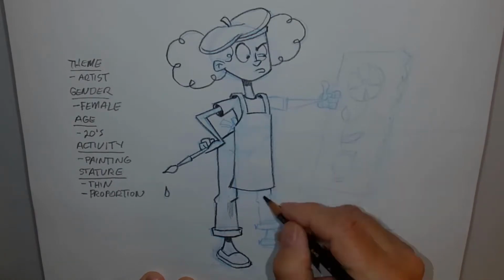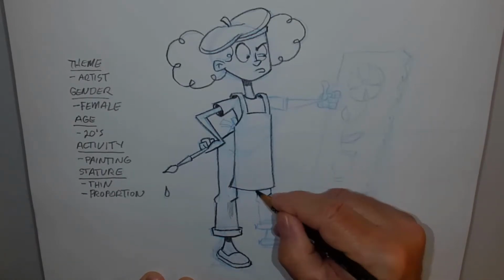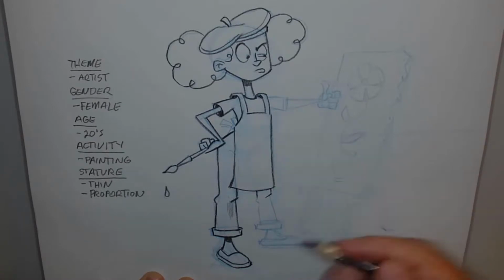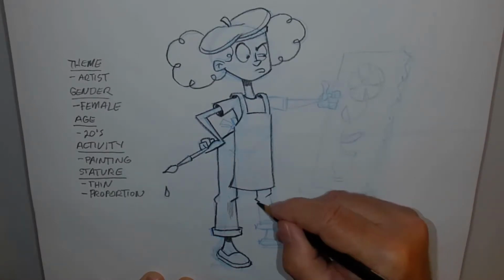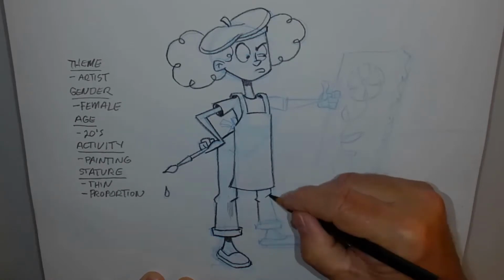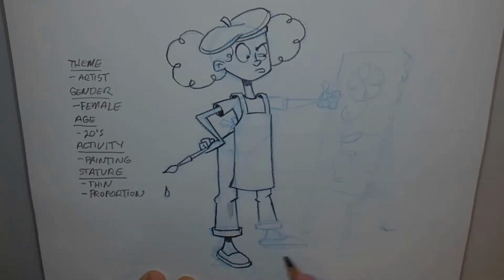So I'm going to do this other leg here. Again, this one being in the distance, or a little further back, looks just slightly smaller. And as I was mentioning, that foot would be higher than this one. The heels would kind of line up.